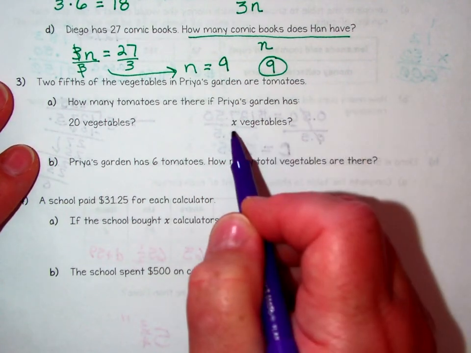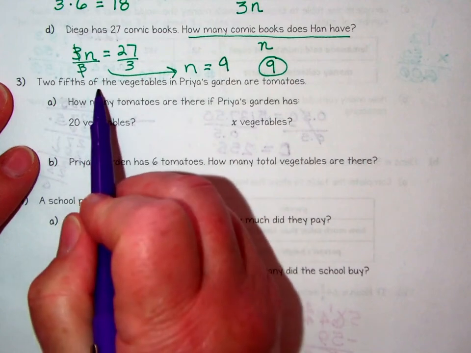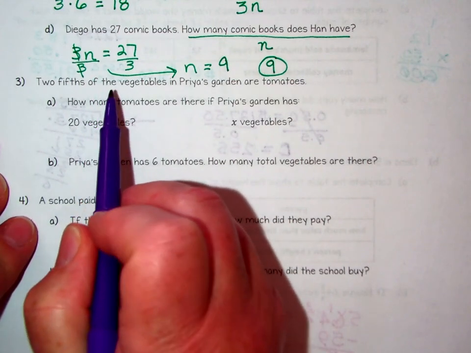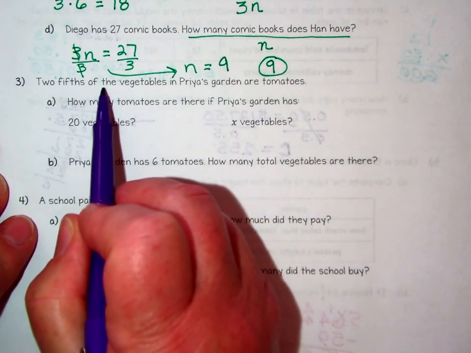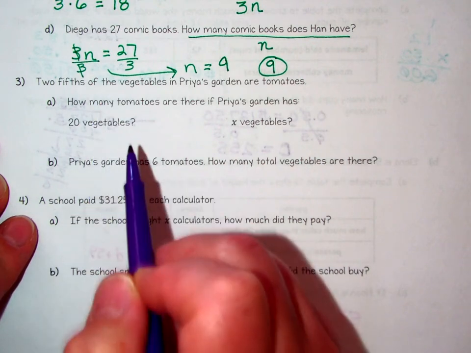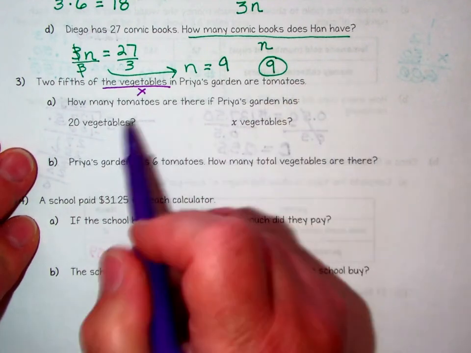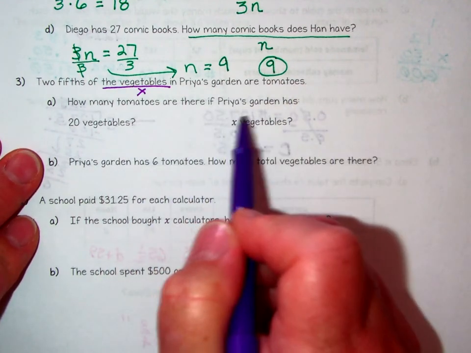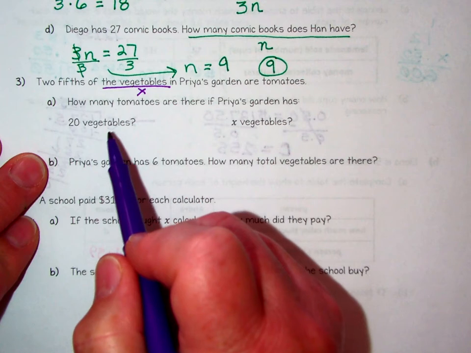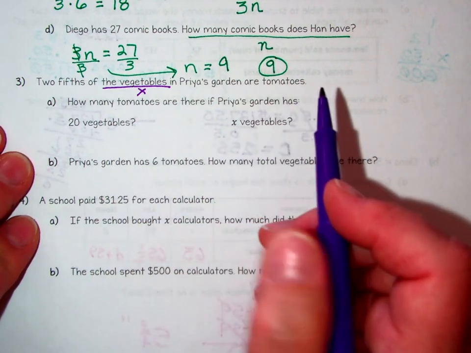Here they're using X to represent the number of vegetables. How many tomatoes are there if Priya's garden has 20 vegetables?